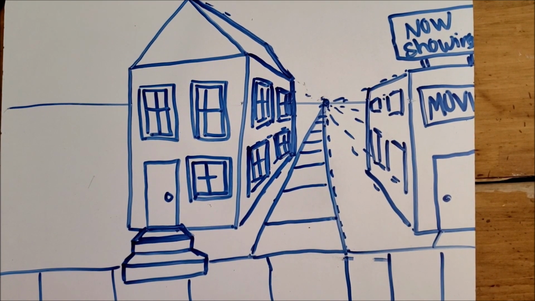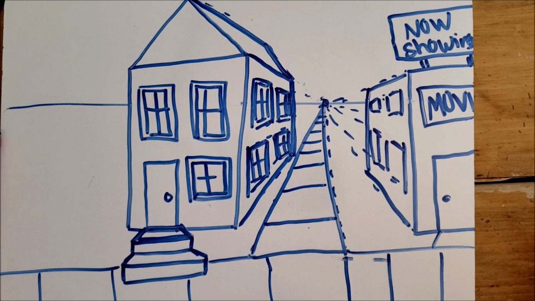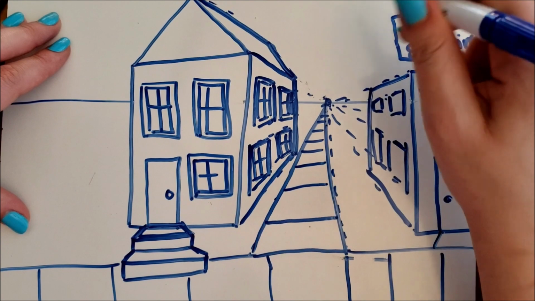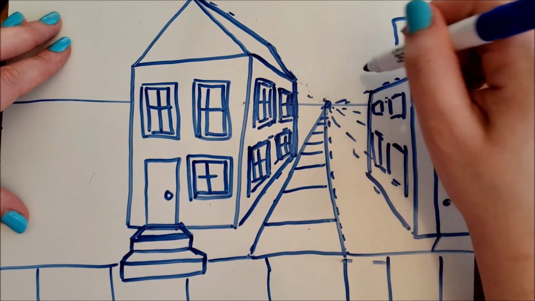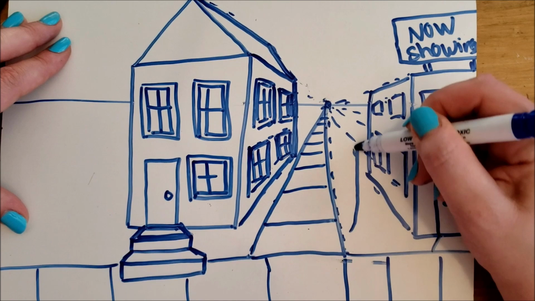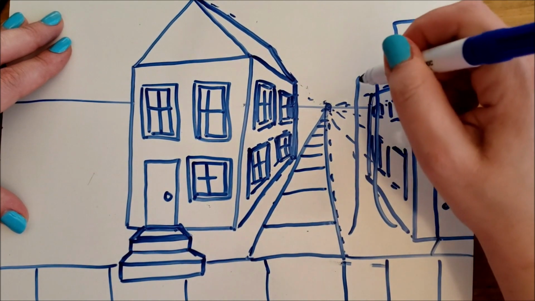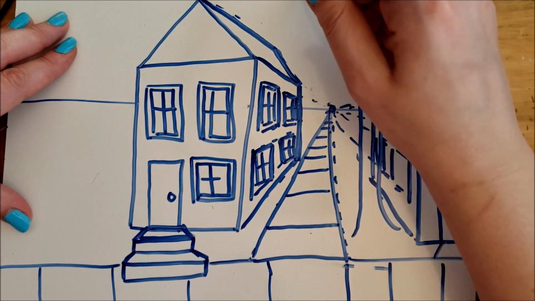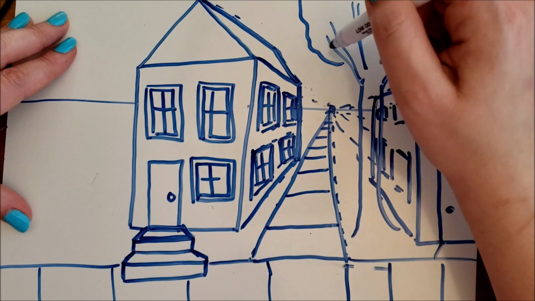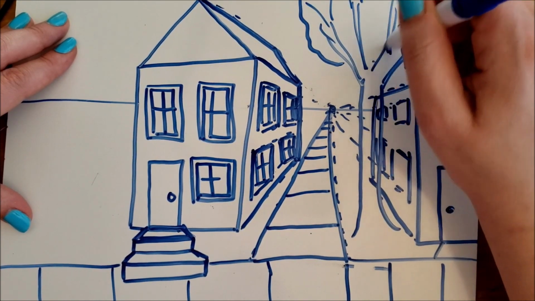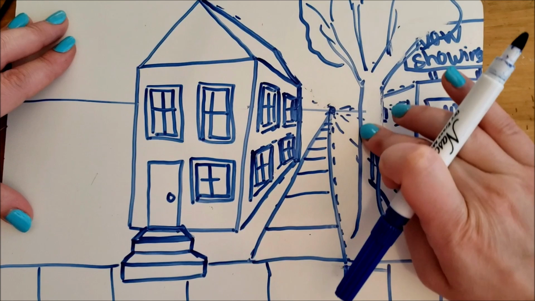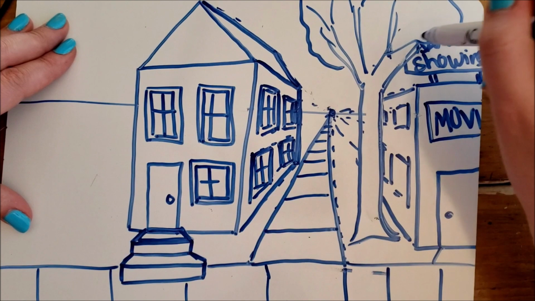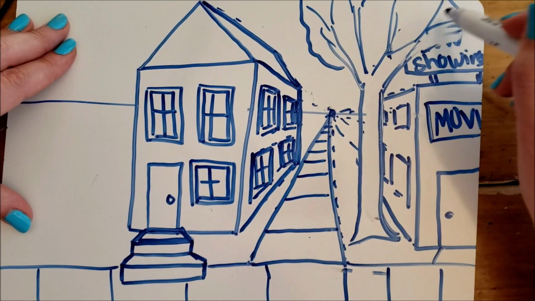All right, so let's add some trees. If we want to put a tree here, thinking about how tall trees are versus buildings, the tree is going to start, it's going to go up, so maybe get a branch, it's going to have a top to it, and then I can start to erase what's behind it. And again, this is just a quick sketch. You could do more details.